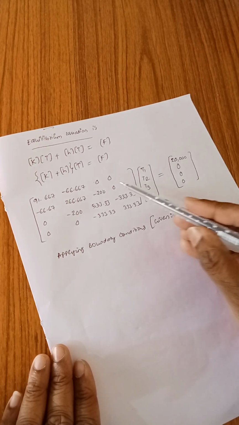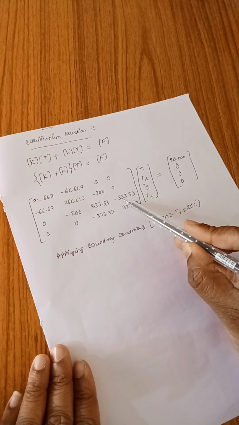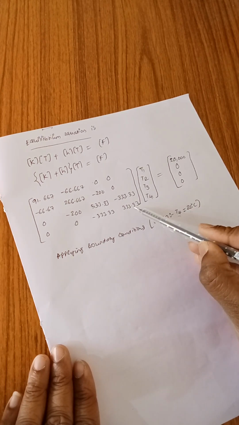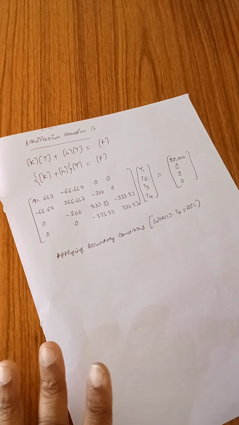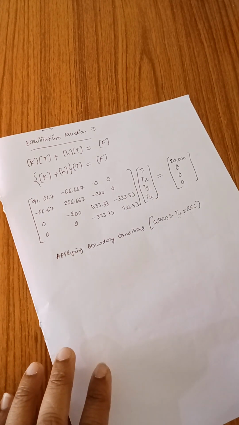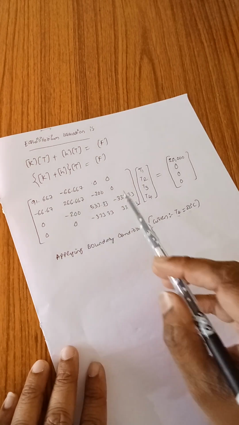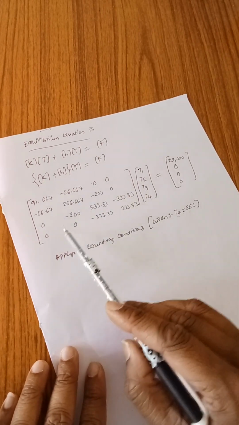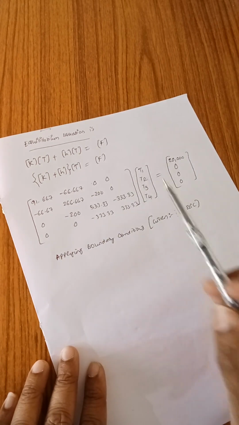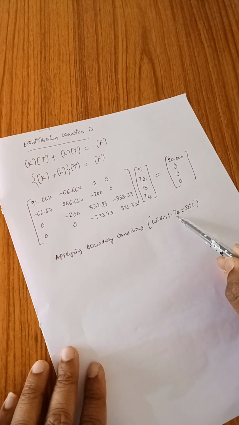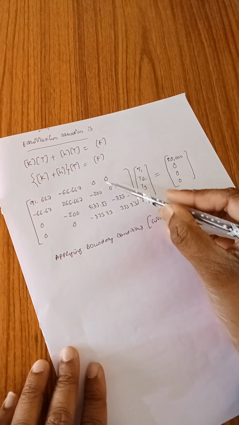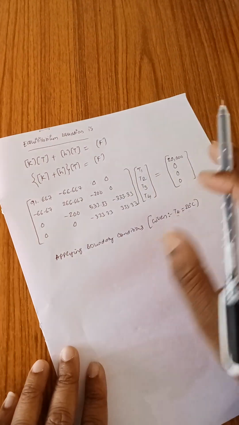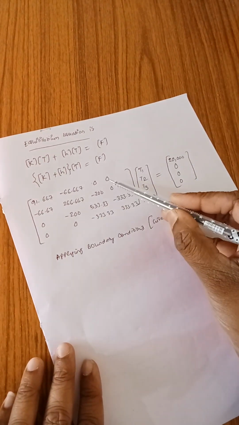Suppose I have a non-zero value instead, like minus 333.33 into T4 or 333.33 into T4, then I can apply this value of T4. I can multiply with a number and I will get a number. Instead, if I take a zero, I will not get it. So the first thing we have to do is see the rows with the least number of zeros. The first row has 2 zeros, the last row also has 2 zeros. But more importantly, you have to see this one. T4 means it is the fourth node. So in this fourth column, wherever you have zeros, you can leave out those rows. You don't have to consider those rows. So here you have 0 zeros.